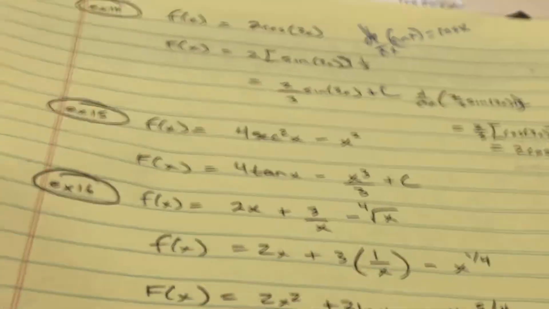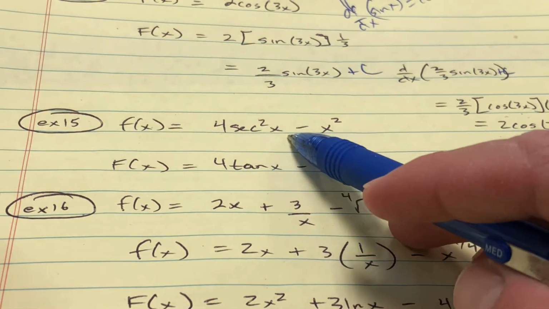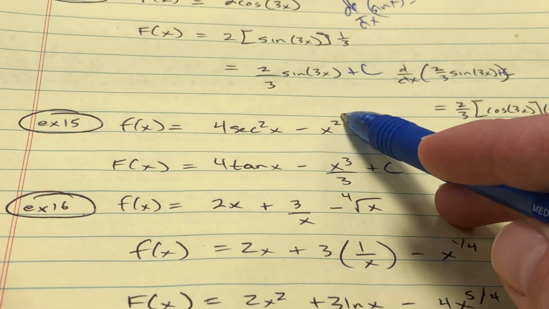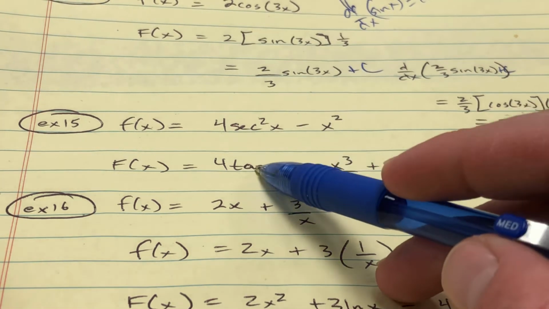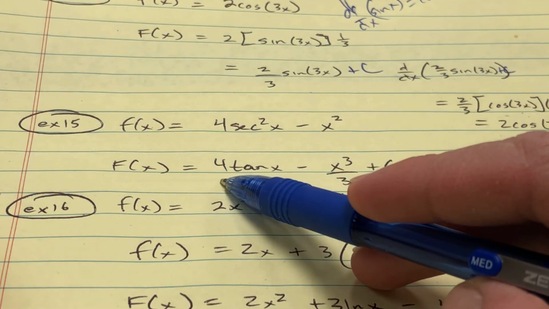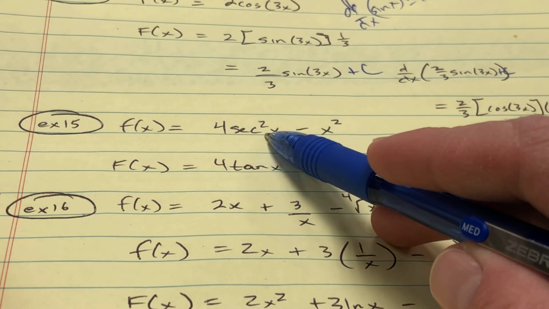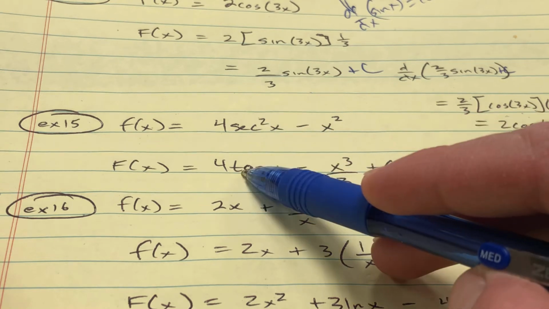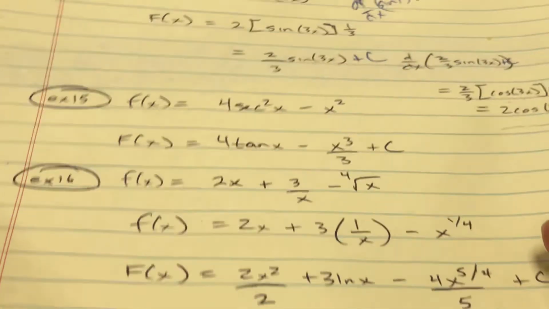All right, here on 15, let's take a look. F of x is 4 secant squared x minus x squared. Antiderivative of this one here is easy. Add 1 to the exponent 3, divide by 3, plus the arbitrary constant. The derivative of tangent is secant squared, so the antiderivative of secant squared is tangent. Again, I take the derivative of what to get me secant squared? That's tangent. So that's a pretty quick one.